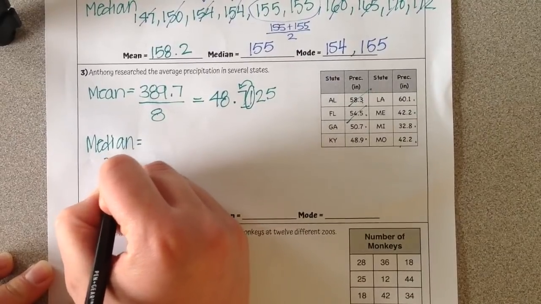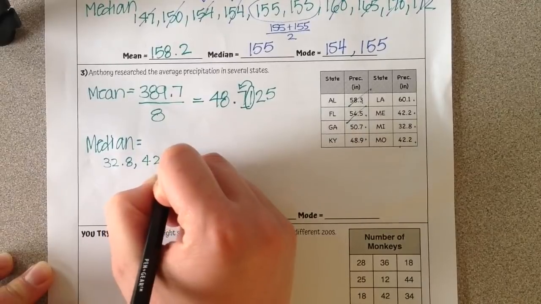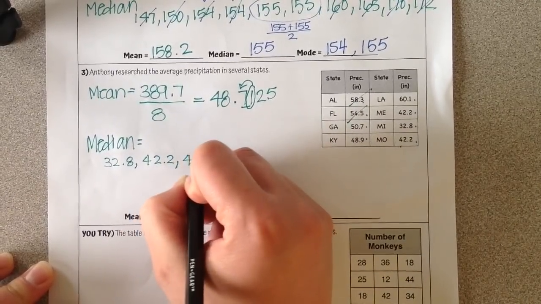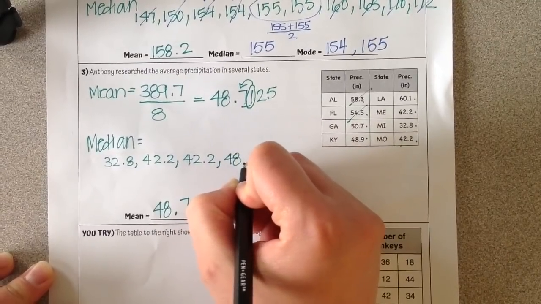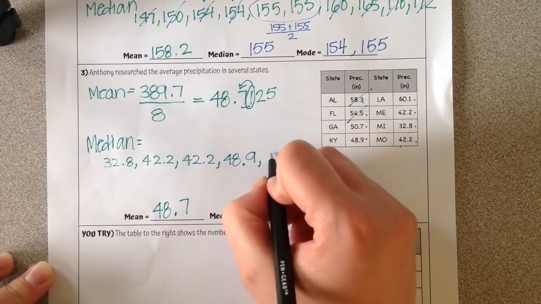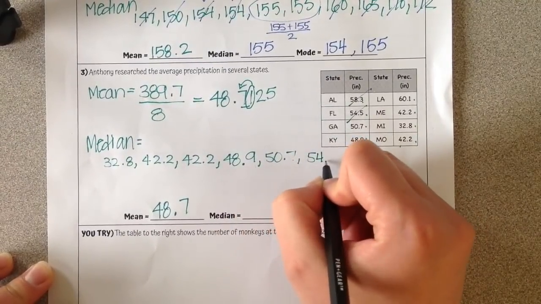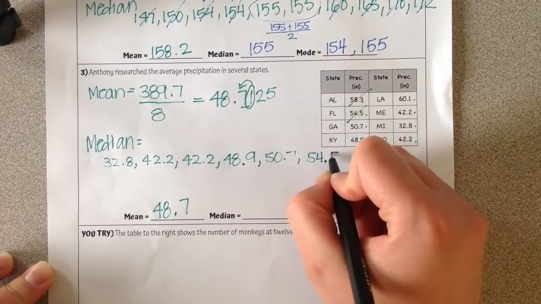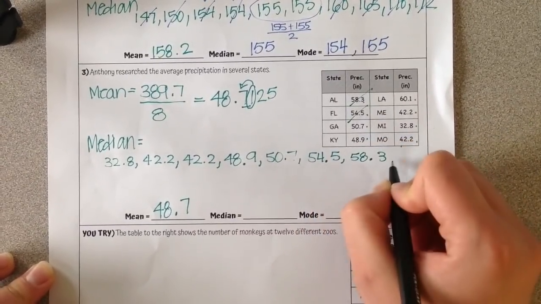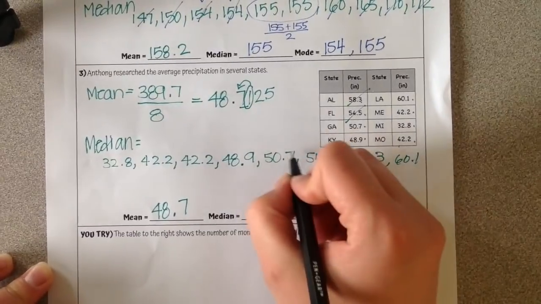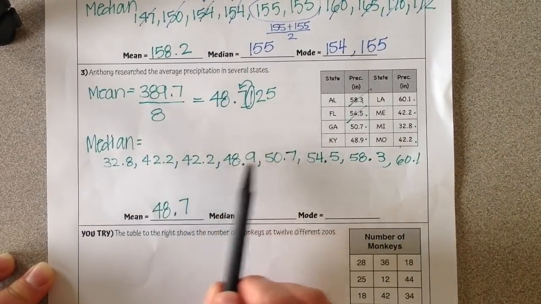So we have 32.8, 42.2, 42.2, 48.9, 50.7, 54.5, 58.3, and 60.1.